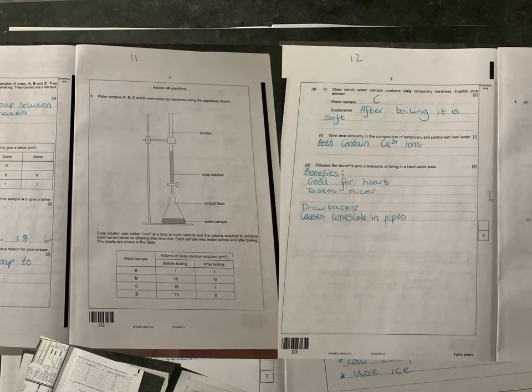Next question then, very similar again. Doing the experiment again. State which water sample contains only temporary hardness. Explain your answer. C, because after boiling it's soft. If it had permanent hard water, it'd still need a lot of soap after. Give one similarity between the composition of temporary and permanent hard water. They both contain calcium ions.